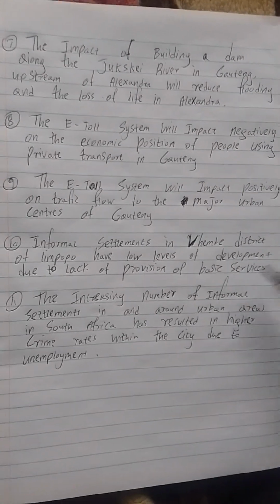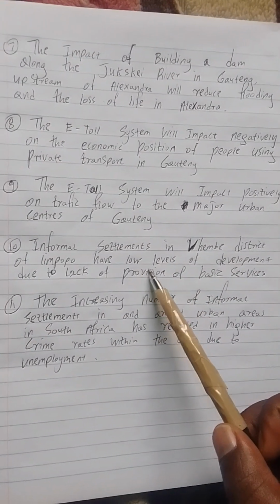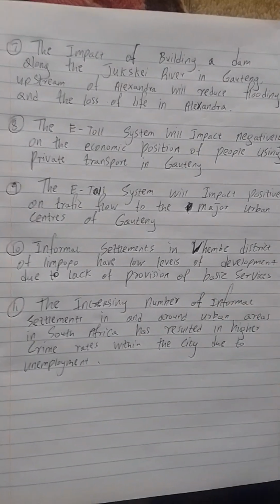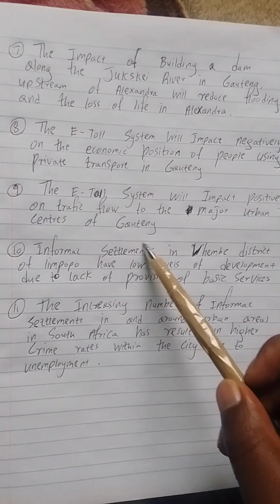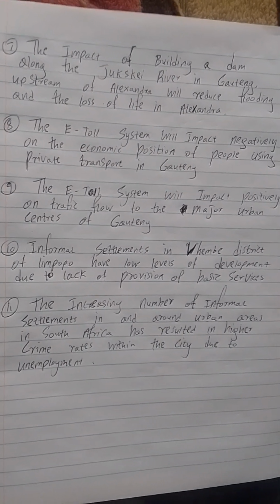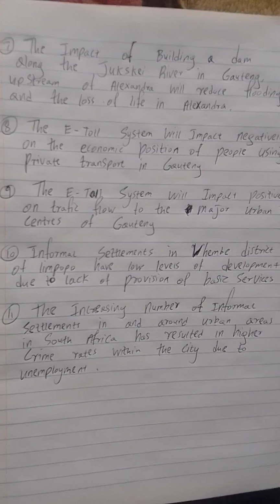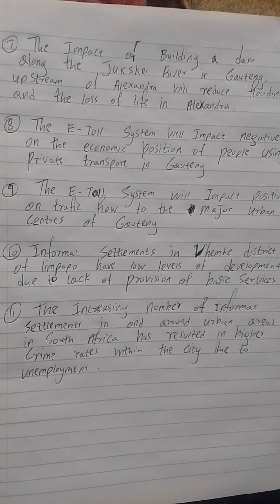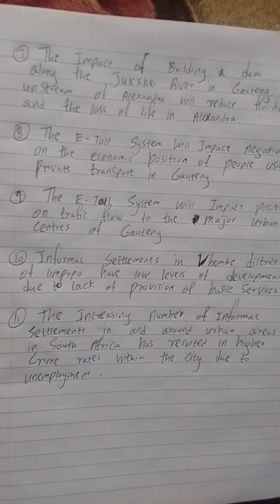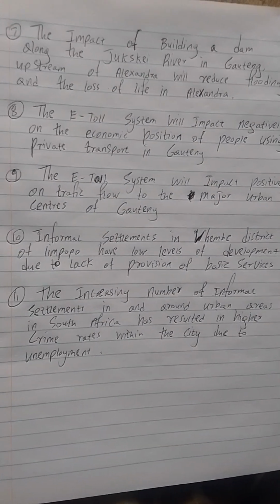Let's go to another. Informal settlements in Vembe district of Limpopo have a low level of development due to lack of provision of basic services. So they don't provide them with basic services. Informal settlements there in Vembe, and then you write those basic services that they need, that should be provided, so that people will stay in that area.